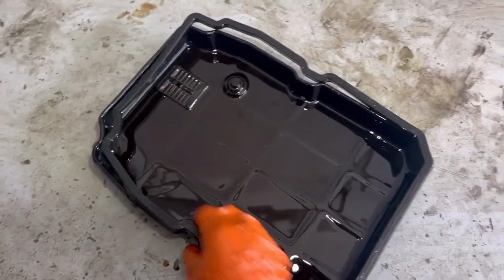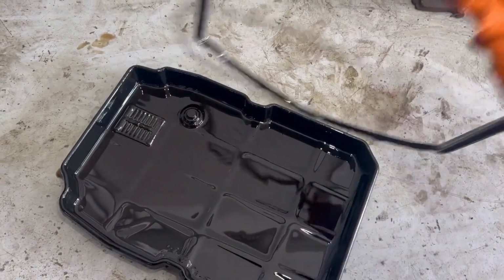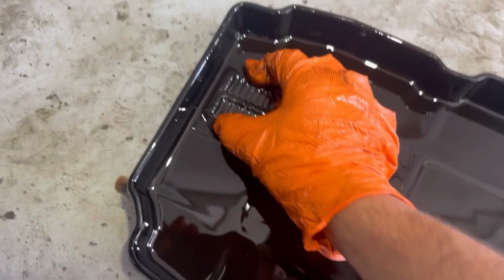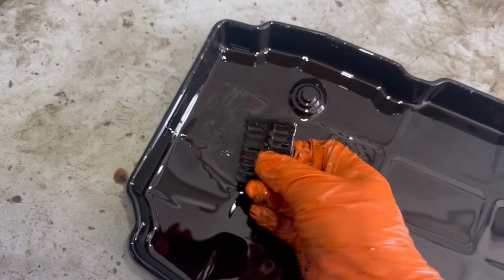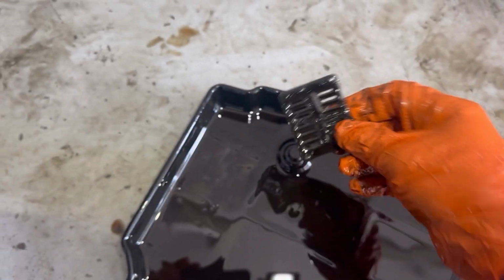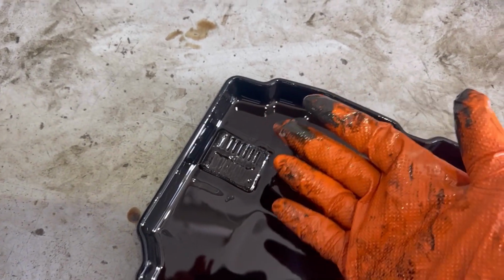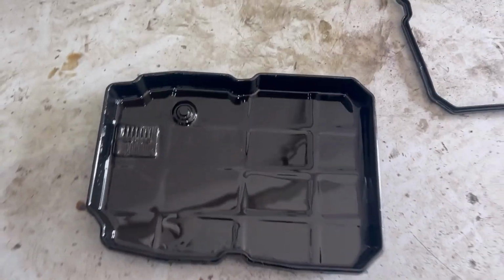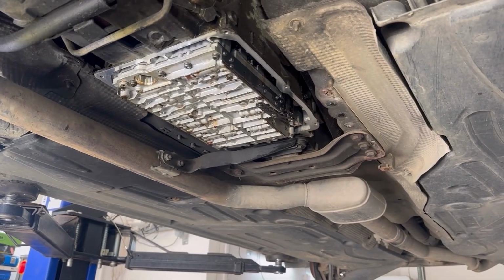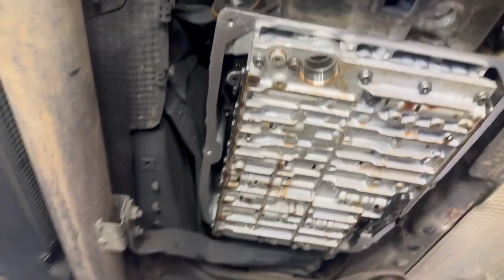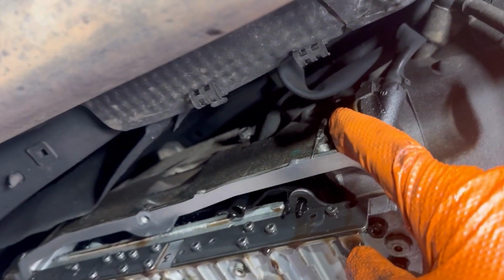When we remove this seal or gasket, we're going to remove the magnet as well. This is the magnet right there. And we're going to clean the whole pan along with the magnet. We're going to use a brake cleaner and some cloths, and we're going to clean everything. After we've done that, next we're going to be replacing this electrical connector.